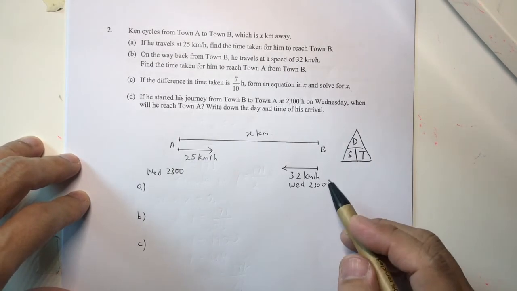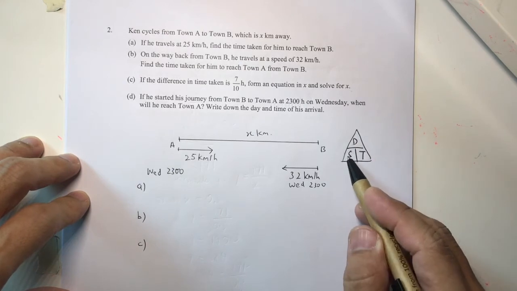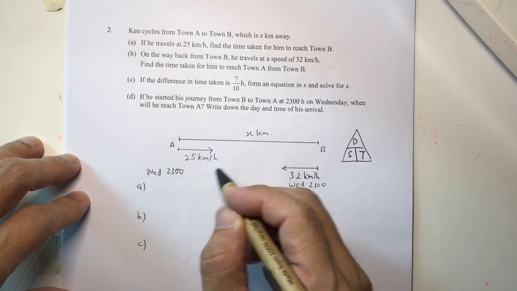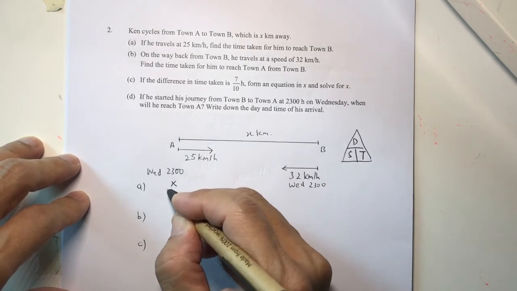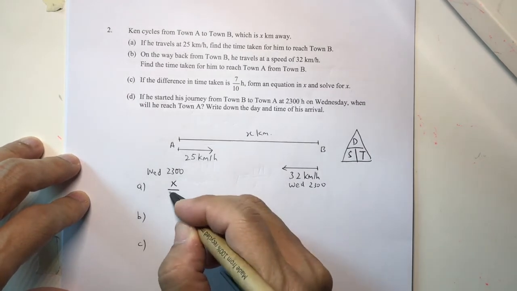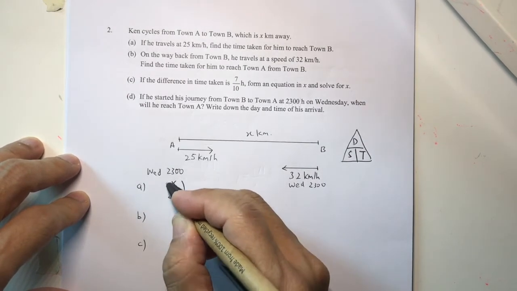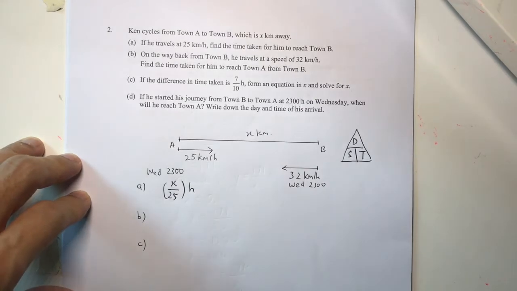So the time is distance over speed. Distance is x, and the speed is 25. So the time taken will be x over 25 hours.